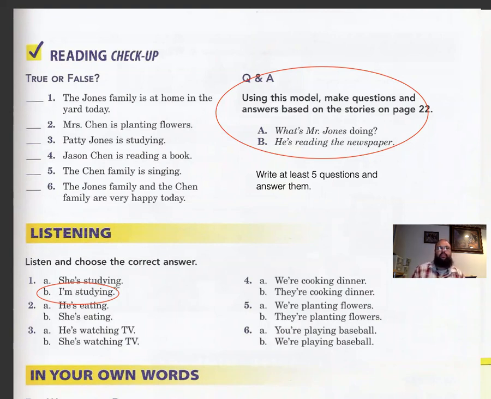You have to answer yourself in your chapter, okay? I did one for you. Number 3, what's Miss Miller doing? He's watching TV or she's watching TV. Number 4, what are Jim and Jane doing? We're cooking dinner or they're cooking dinner. And number 5, what are you and Peter doing? We're planting flowers or they're planting flowers.